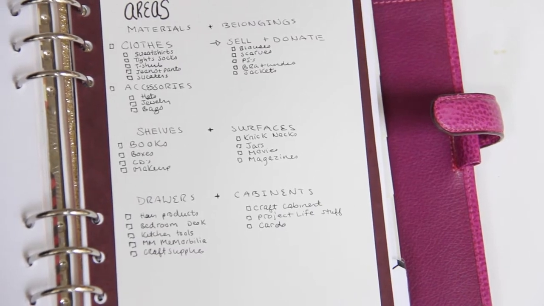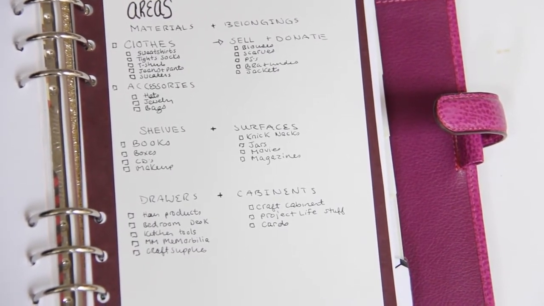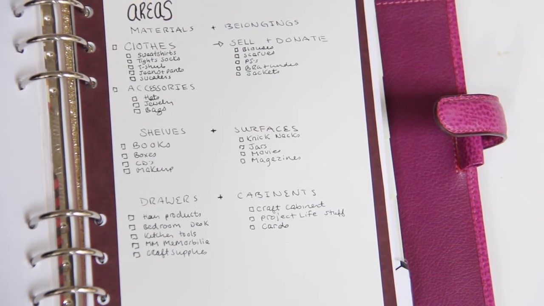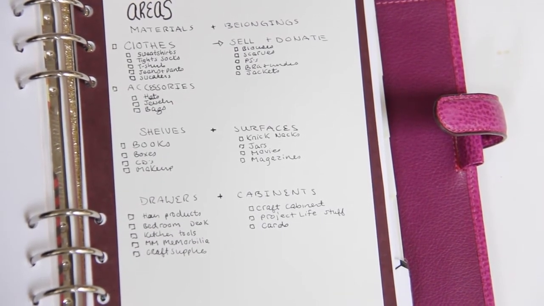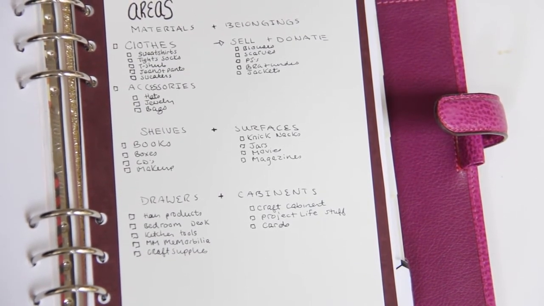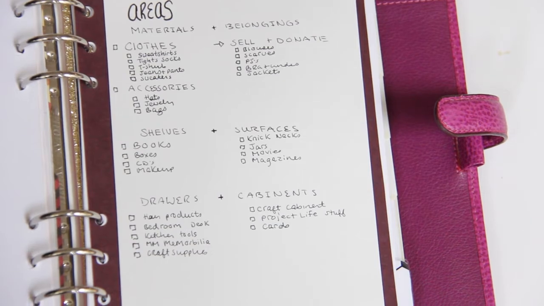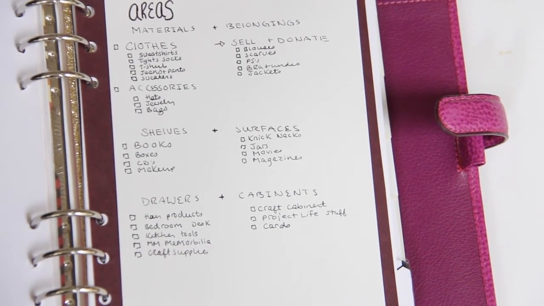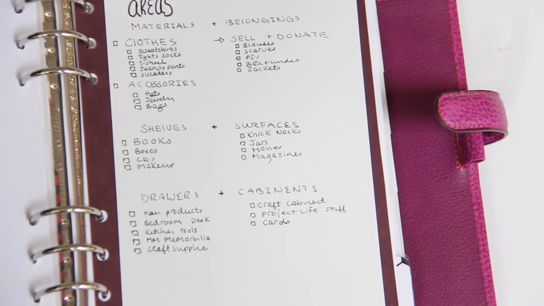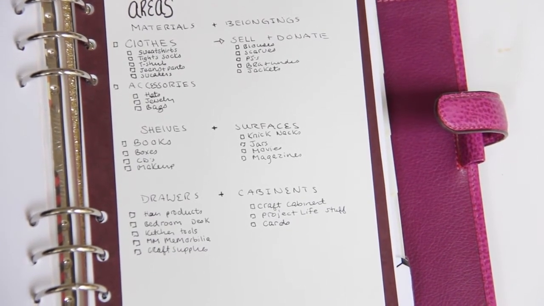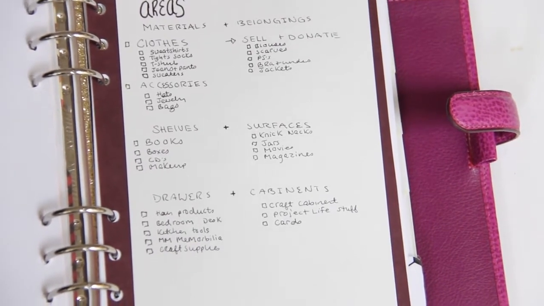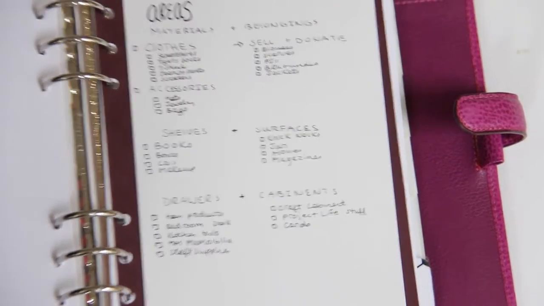So I thought about all the different areas in my house that contain clutter, and I broke it down based upon the type of space that it is, and then the type of object or material that it is. So materials and belongings, shelves and surfaces, drawers and cabinets are the different areas. Instead of going room by room, I figured there were too many different aspects of a room to break it down that way, so I went by particular surfaces and items. And then on the other side, let me show you.